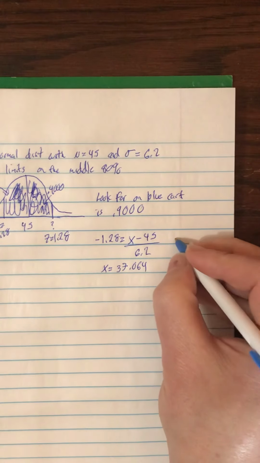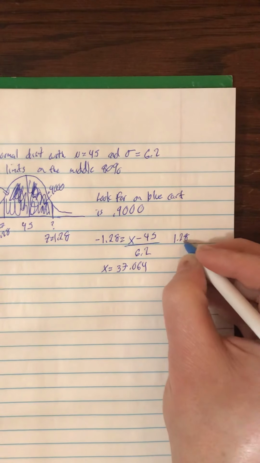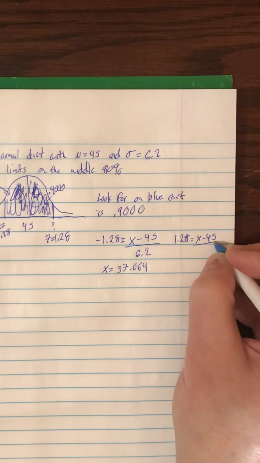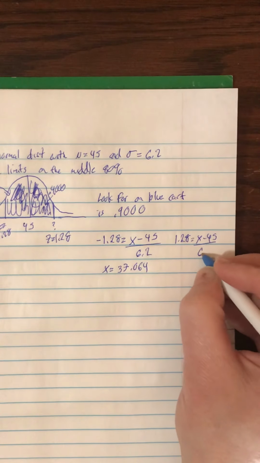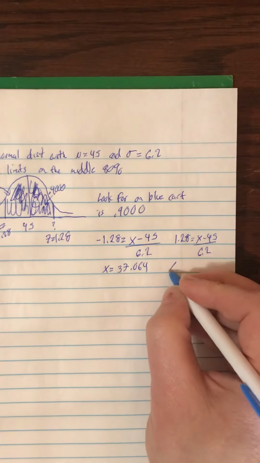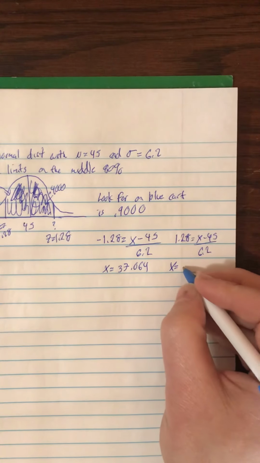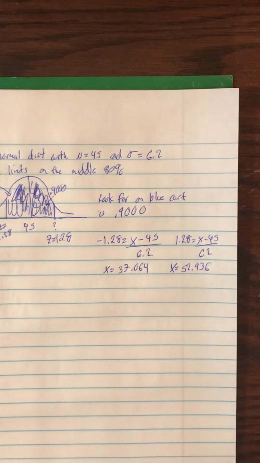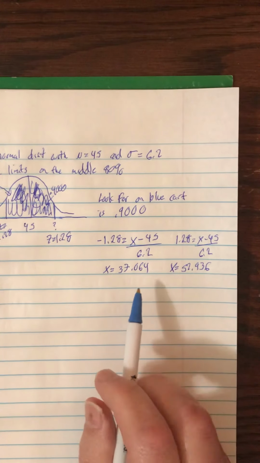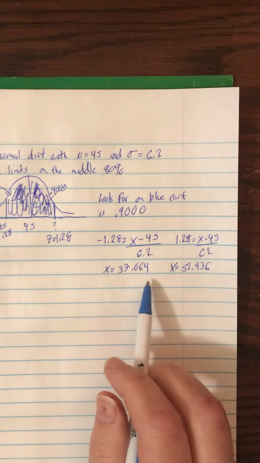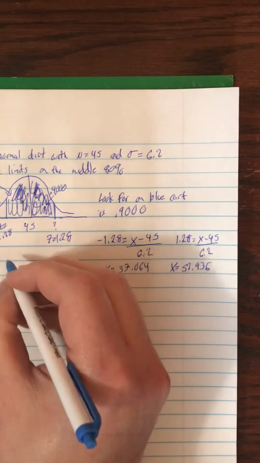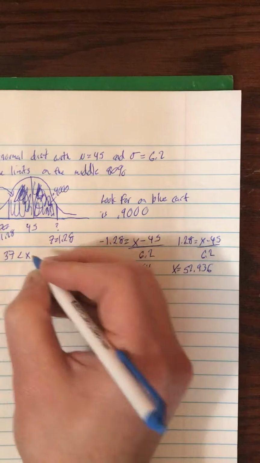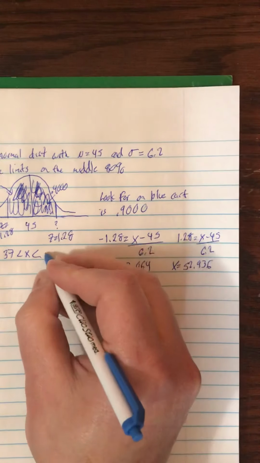The right-hand side, positive 1.28, equals x minus 45 over 6.2. So we're going to get an x equal to 52.936. Okay, so if it's going to cover the middle percent, we can say that our limits are 37 is less than x, which is less than 53.